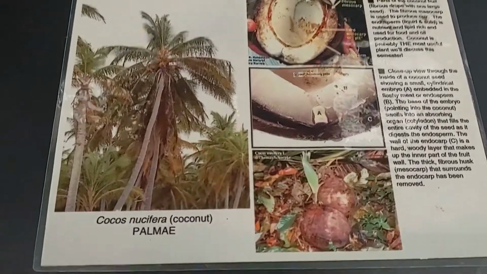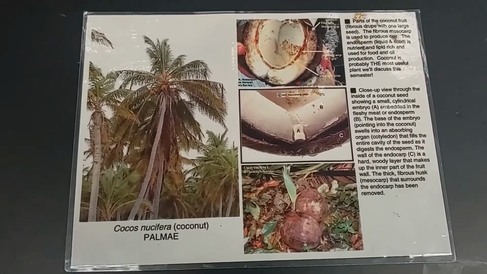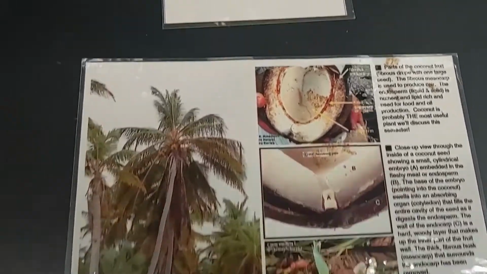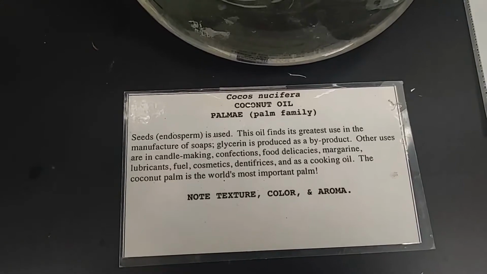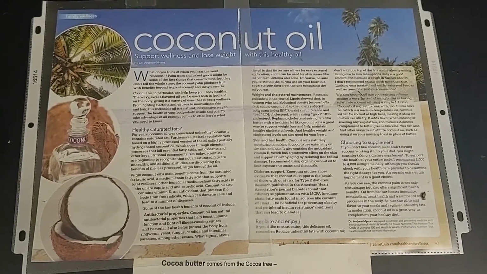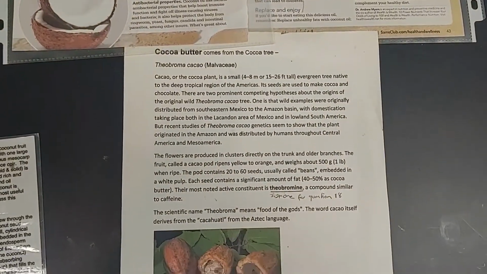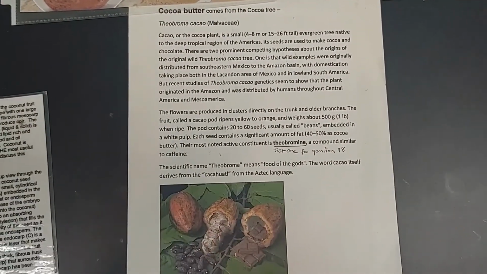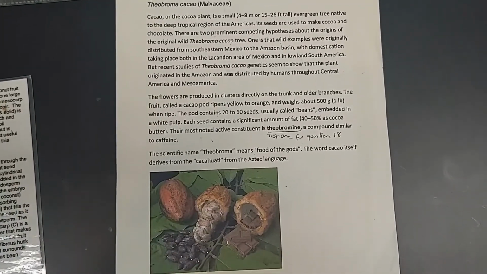So, also within that we have different fats that are derived from palms and from coconuts. Coconut oil. A lot of benefits apparently to using coconut oil for your health. And cocoa butter, which I love the smell of, is in the cocoa family.